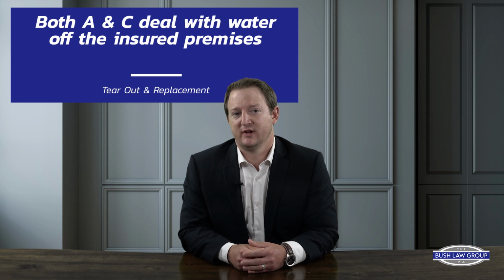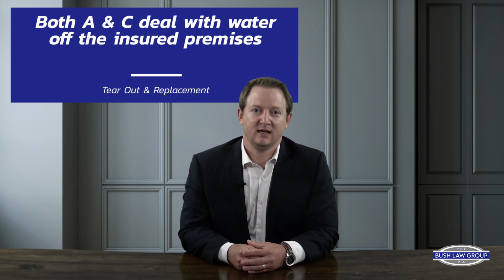That's important because when we go back and look at subparagraph B, it must only be excluding water that originates off the premises. So when you read all that together, subparagraph B means water or waterborne material which backs up through sewers or drains, and we're talking about water that originates off the premises. Now let's bring it back to the context of a cast iron pipe claim. We're dealing with a loss caused by a failed or deteriorated pipe located on the insured premises. Now let's figure out where the water came from.